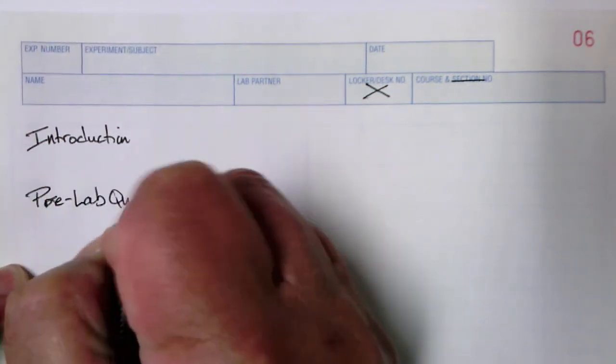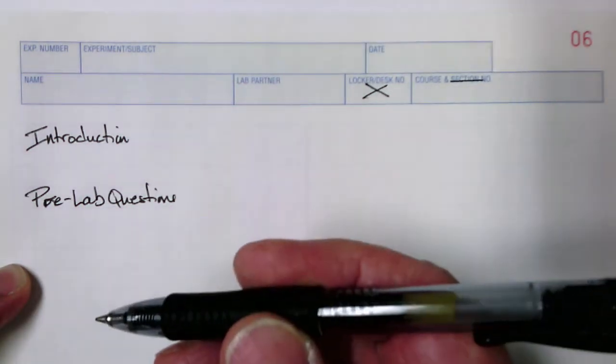Following the introduction, you'll probably have pre-lab questions. Those need to be answered in the laboratory notebook, and they should be placed before any other materials. Make sure that it's clear that these are your pre-lab questions, or the answers to your pre-lab questions. It would be to your advantage to write out the question, the pre-lab question, and then your answer after it. Of course, always do it in pen, and it needs to be blue or black ink, not any exotic colors. After the pre-lab questions, you want to go on to your materials.